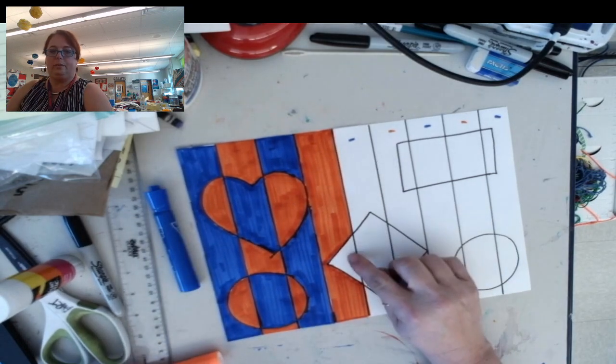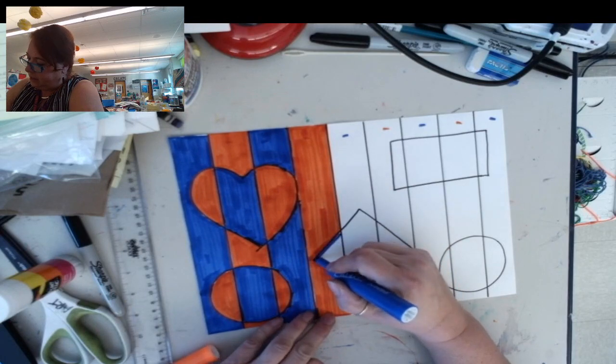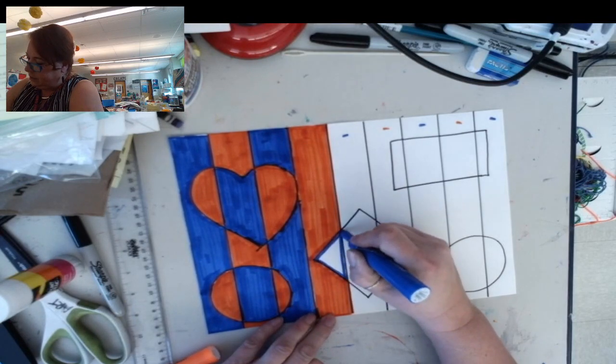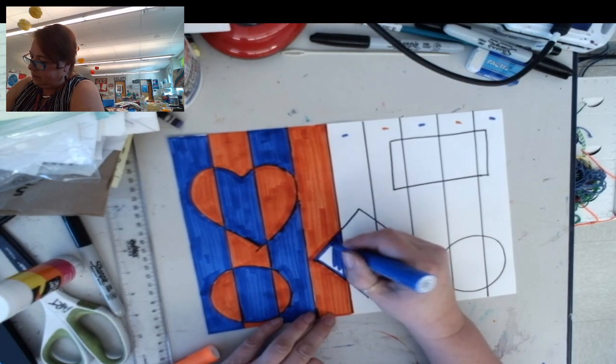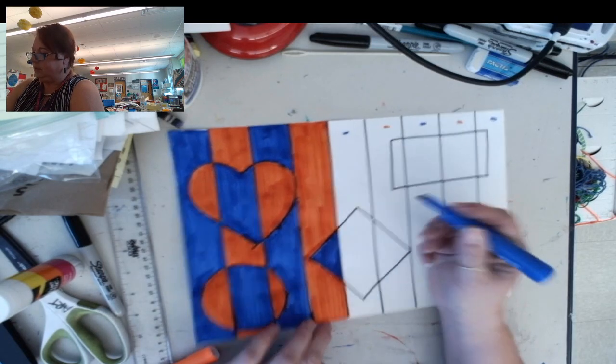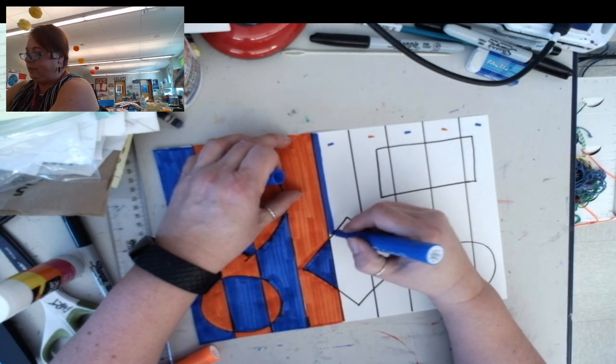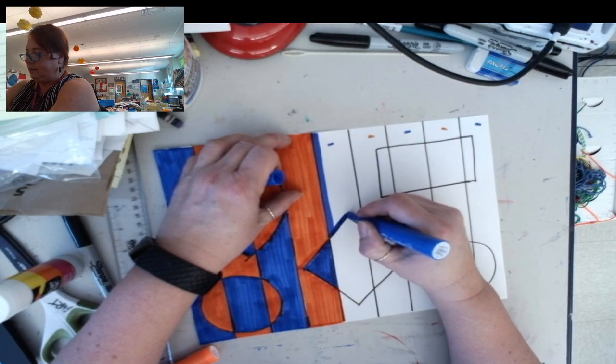Okay, so I have a little piece of a shape, so it's going to be the opposite color. Now you could paint this too.